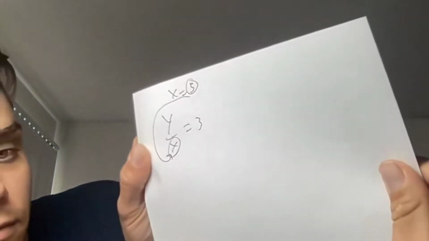We can now substitute x back into either equation, actually. It doesn't matter. Being that the second equation is a bit simpler, y over x equals 3, I'm going to substitute it back into that equation. We have y over x equals 3, and we know that x equals 5. So we can take this 5 and substitute it in for x. This will give us y over 5 equals 3.